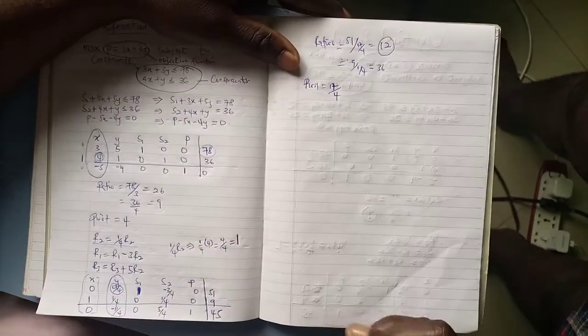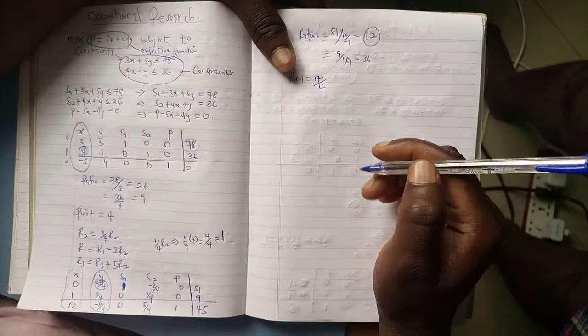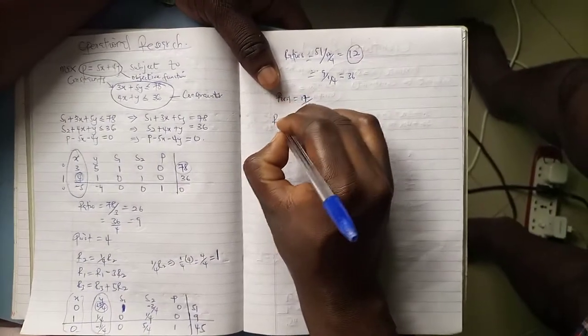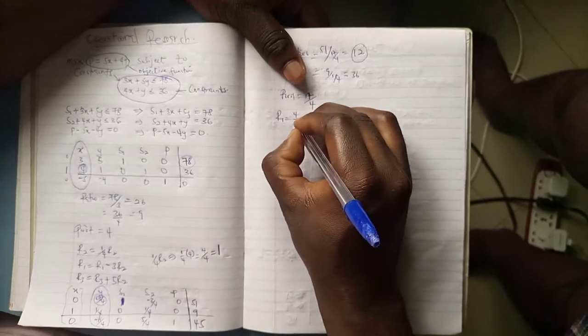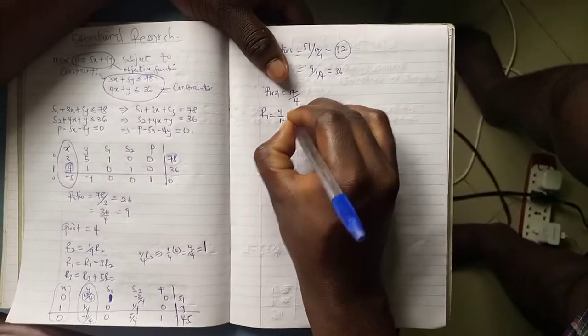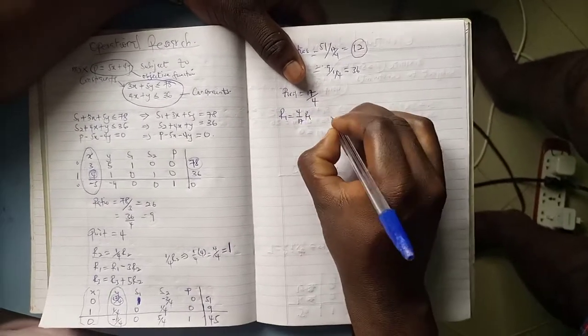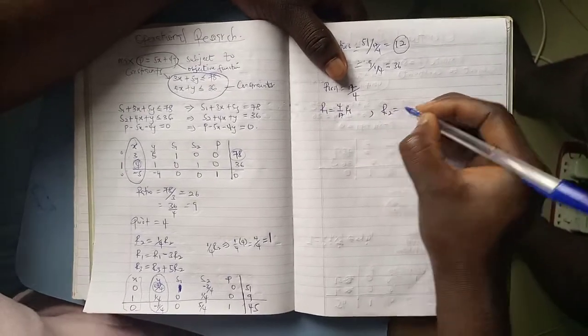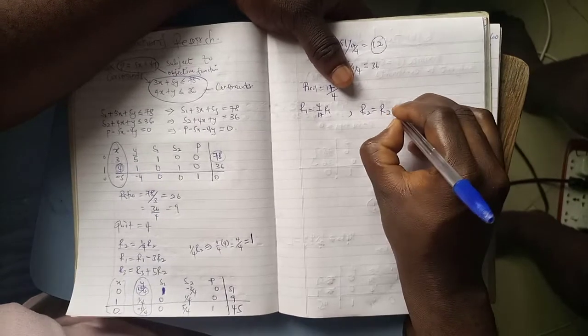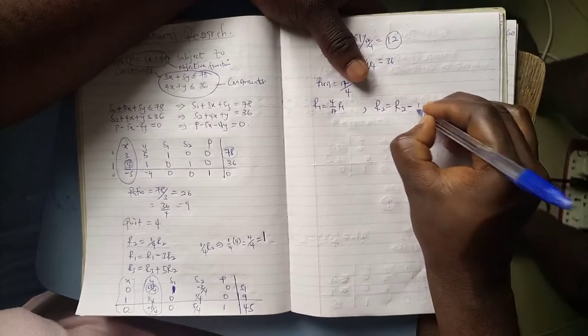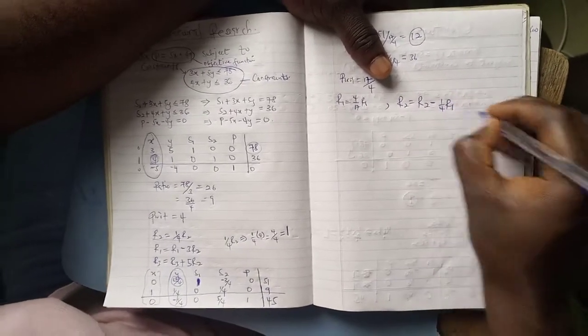So now, okay, a few seconds, think about it. My R1 is actually going to be, this equation is going to help me, 4 over 17 R1. Then my R2, this equation is going to help me, R2 minus 1 over 4 R1.